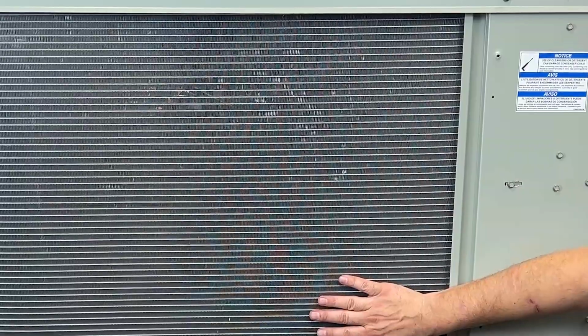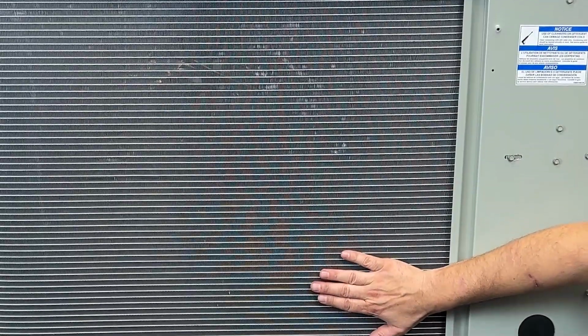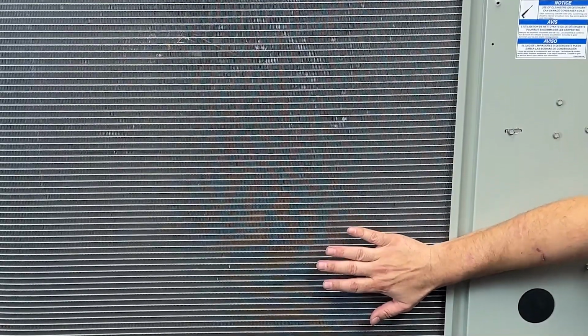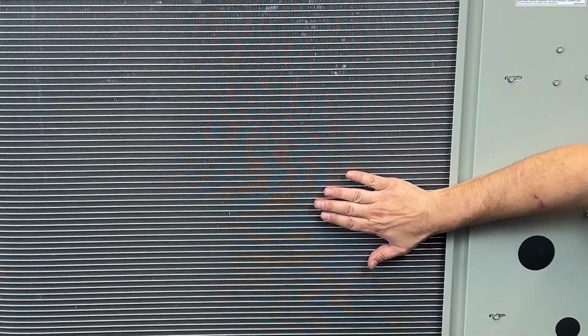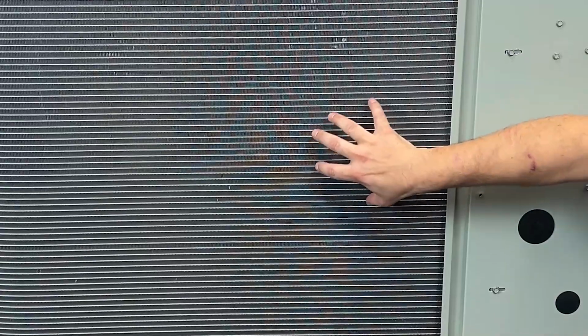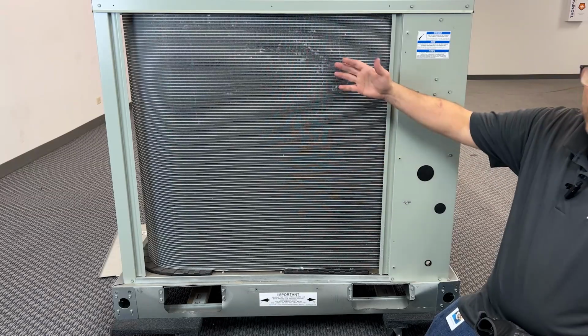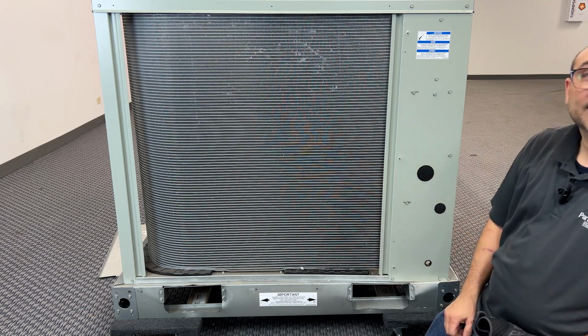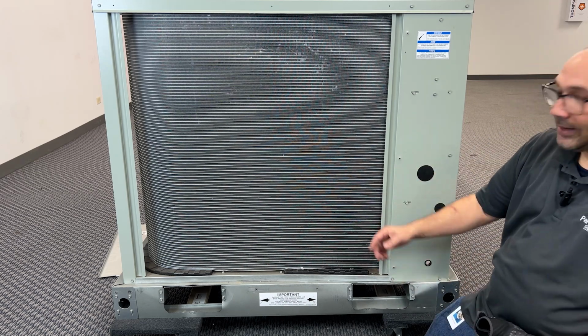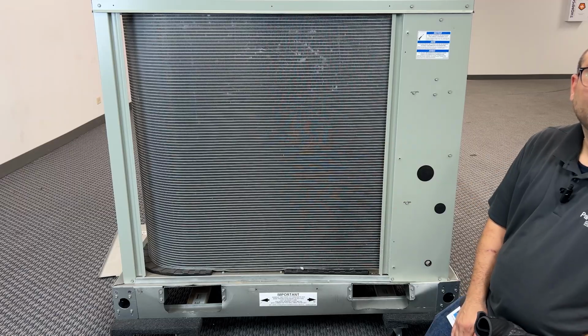This particular coil is a micro channel. The only way that you can really repair these is with epoxy, and very seldom does that actually hold. So in that situation, you'd be replacing this coil. But if you have a normal tube and fin, you can remove the fins and actually access where that hole is, and braze it shut. You get a little bit more life out of that unit.